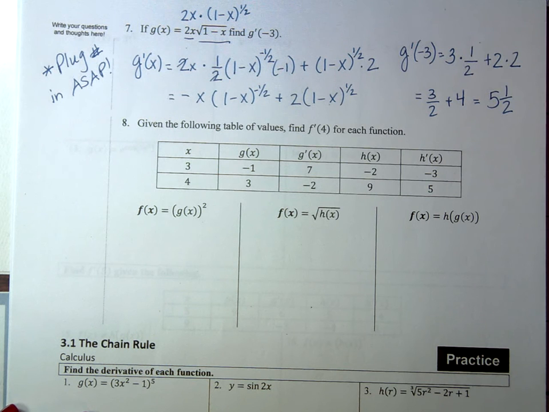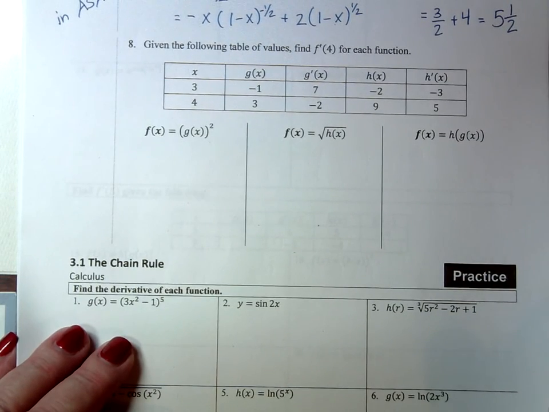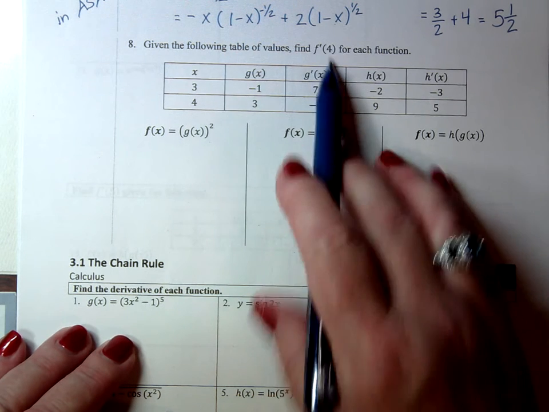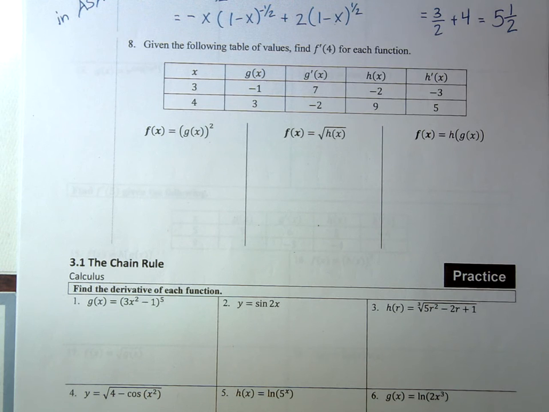Now with a chart, the kids that were in class said that the chart ones, these next ones coming up, are way easier. So let's see what you think. I have find the derivative for f prime of 4. And you're looking at the chart going, well, why are they giving me values for 3? What do I care about 3? And you'll see. It comes up.